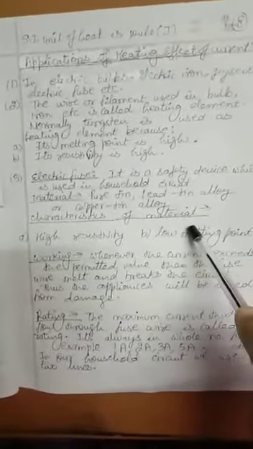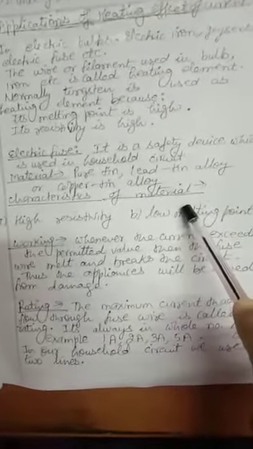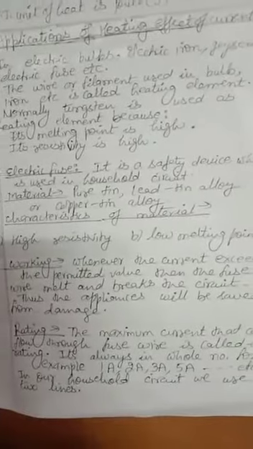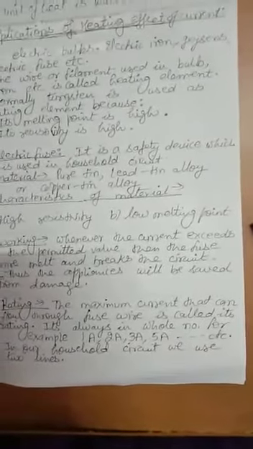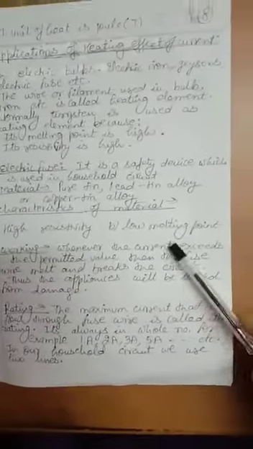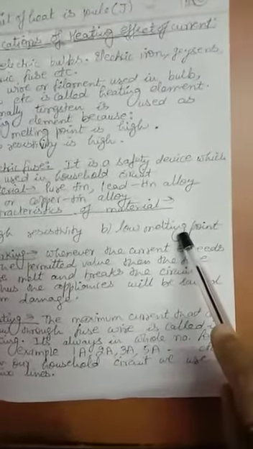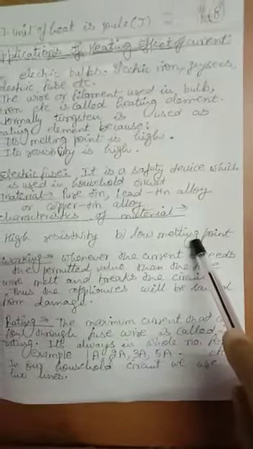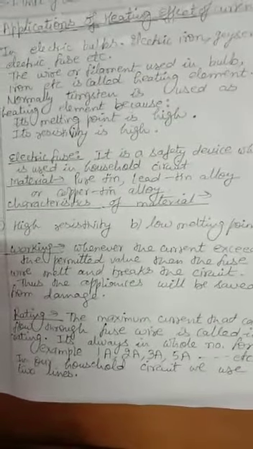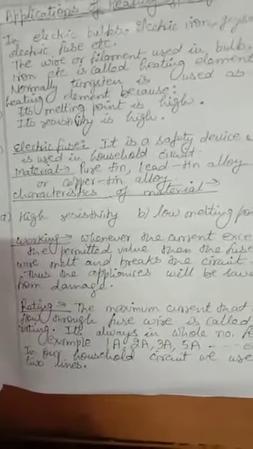And one more device that is important from the point of view of 3 marks is your electric fuse. It is a safety device which we use in our domestic circuit. Basically it is made up of lead tin alloy, copper tin alloy, or pure tin. The characteristics of its materials are low melting point, because it should melt whenever the current exceeds the permitted value, and high resistivity.